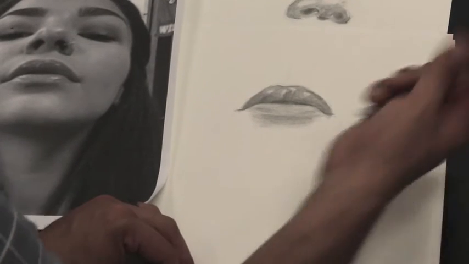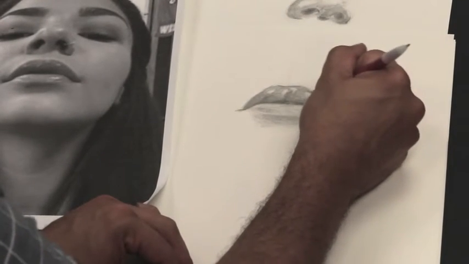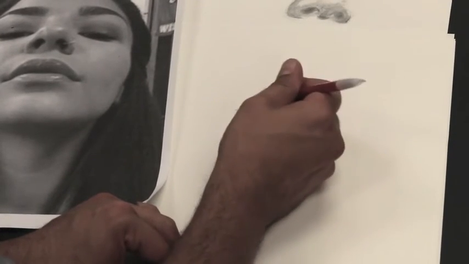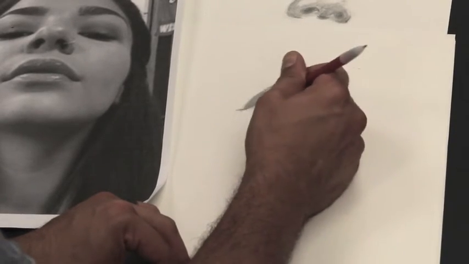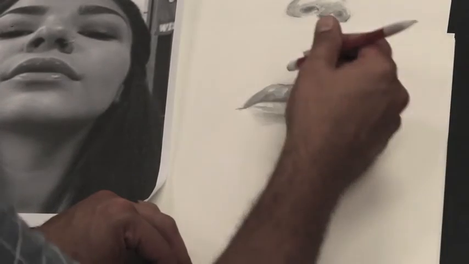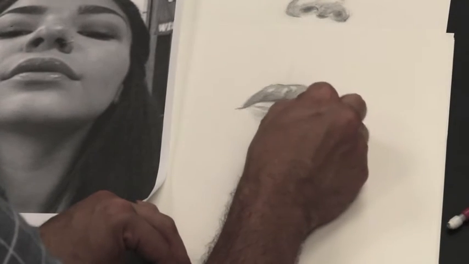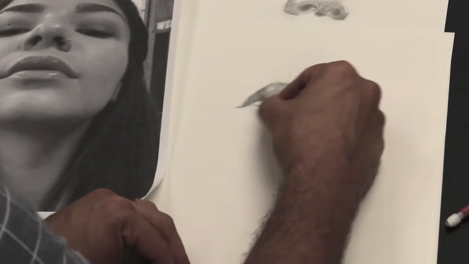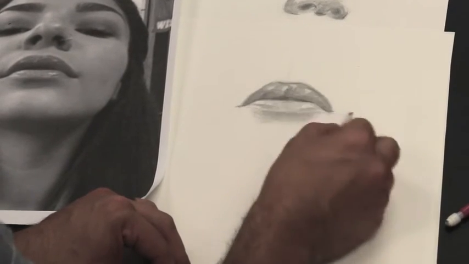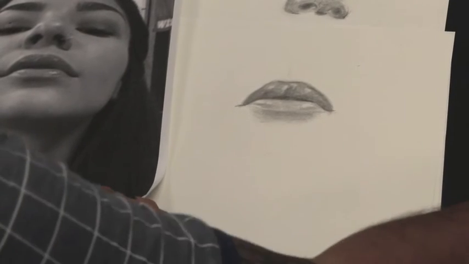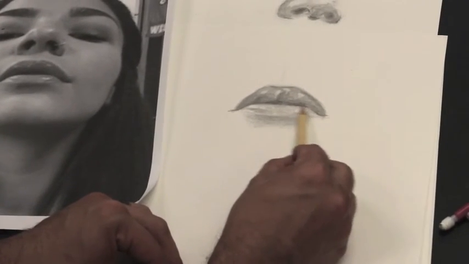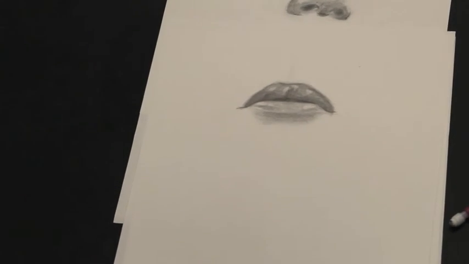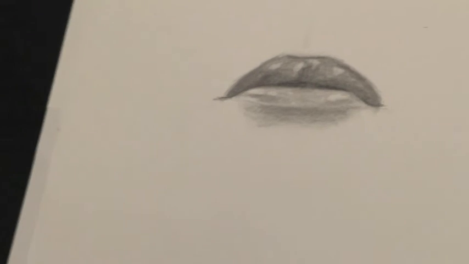Alright, and then my reflections. We got a couple on the sides here, not too drastic. And soften up the edges as well, so it doesn't look so scratchy. Blur it in a little maybe. Alright, not an exact replica, but I'm confident with that. Feels like a mouth to me. And that's about it.